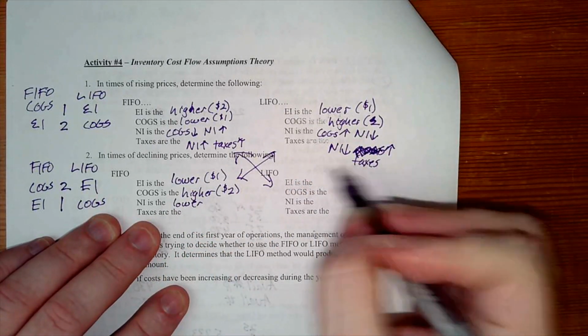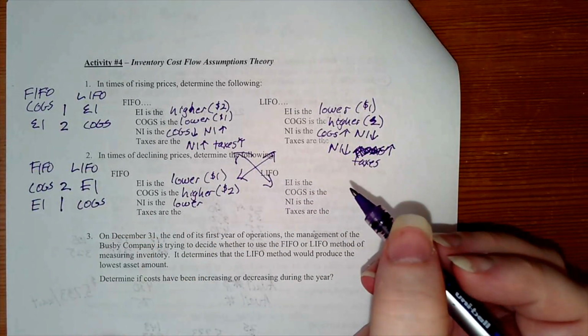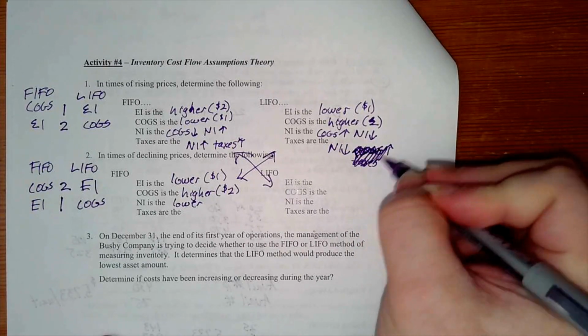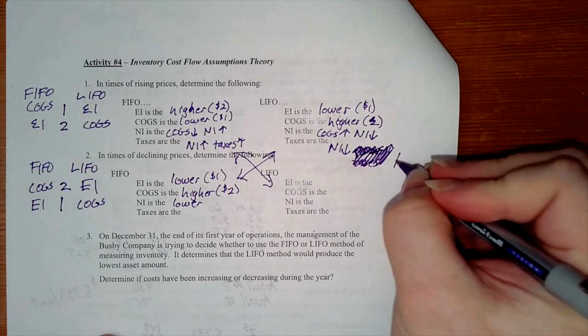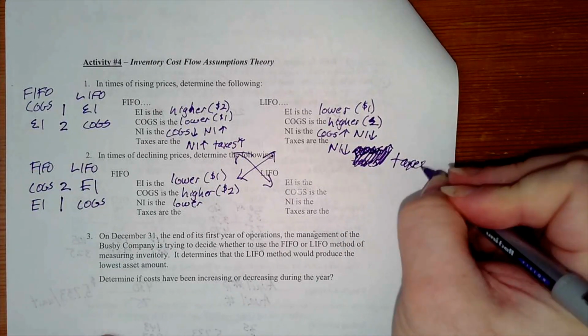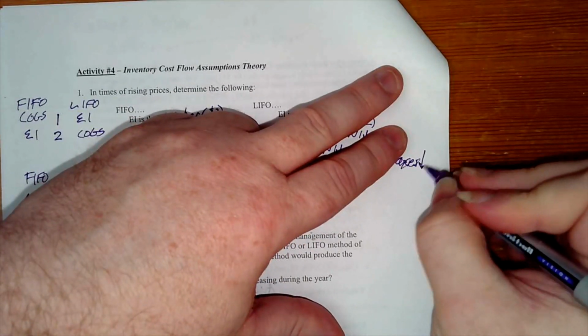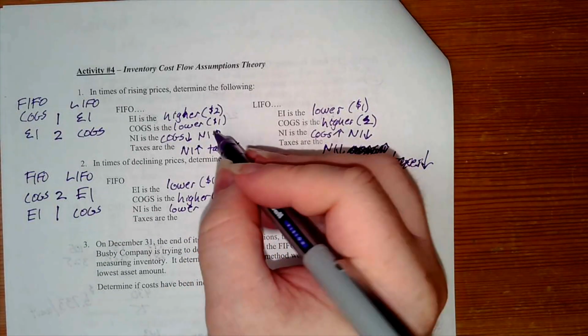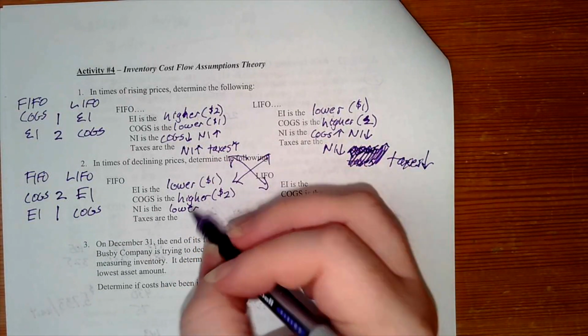And taxes are going to be, I messed this up. Because net income is lower, taxes are lower, right? If your profit is lower, your taxes are lower. Here, your income is higher, your taxes are higher.